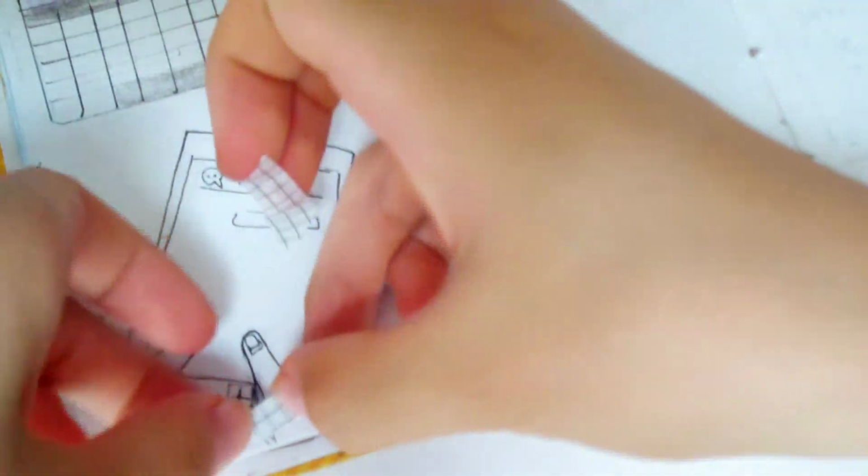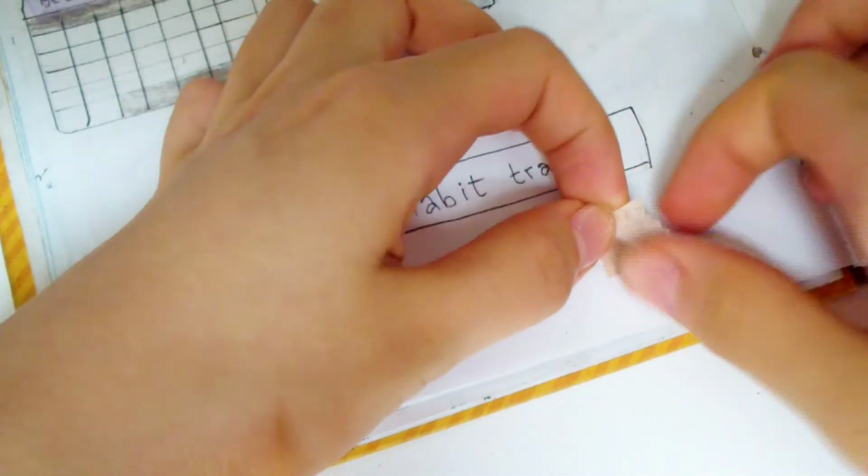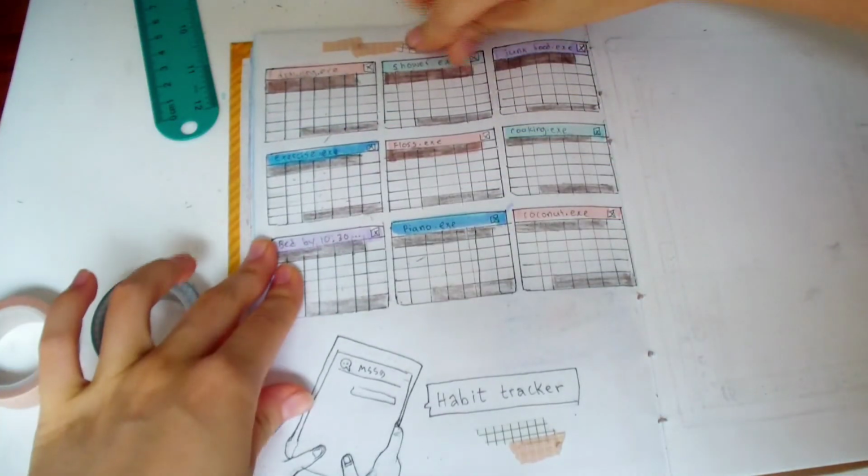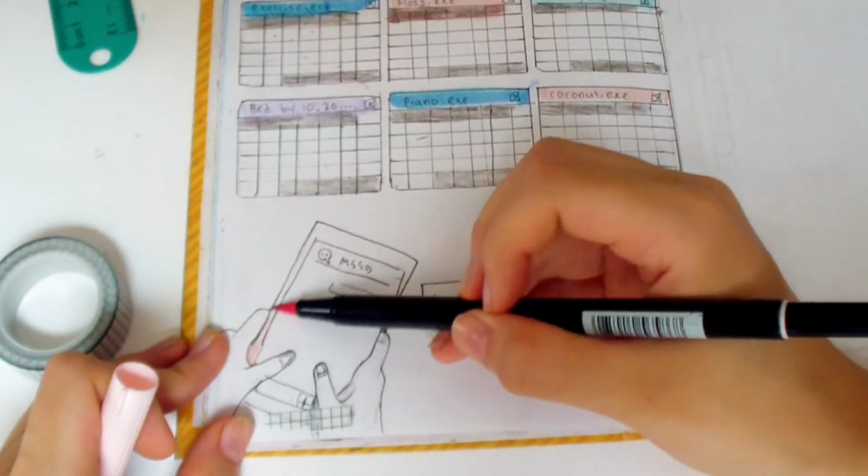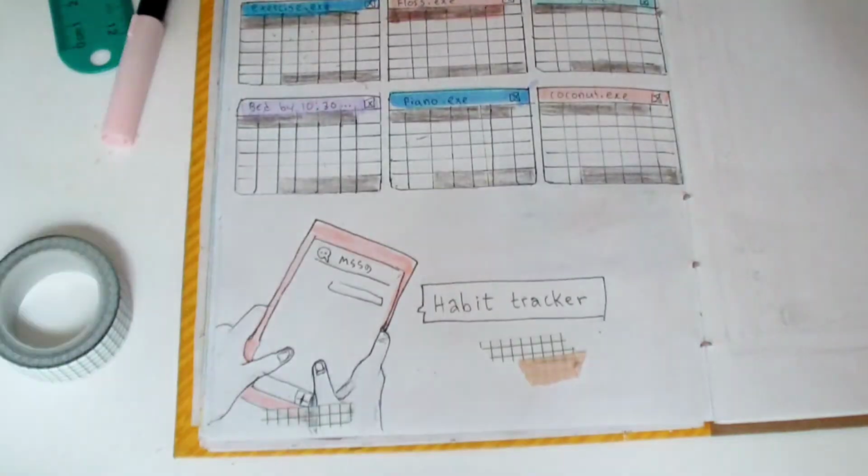I just erased the pencil marks. Before I color everything, I'm putting in this piece of washi tape to cover up the mistake on the hand. I'm also adding pink washi tape to fill in the empty space. I tried to keep it simple and I only used 4 colors.